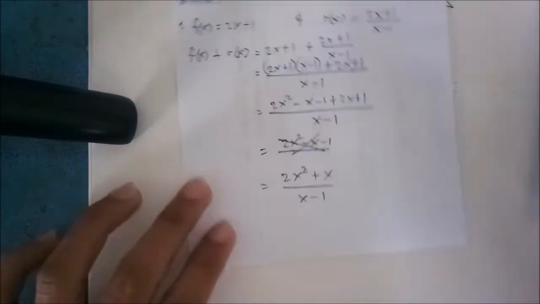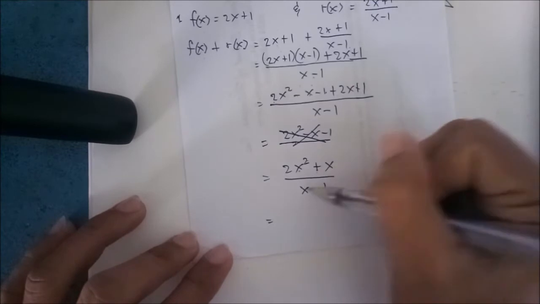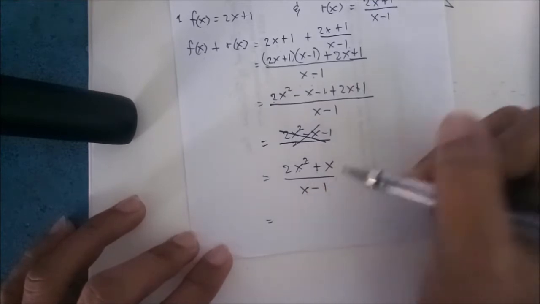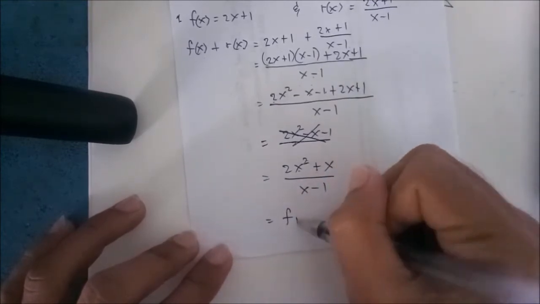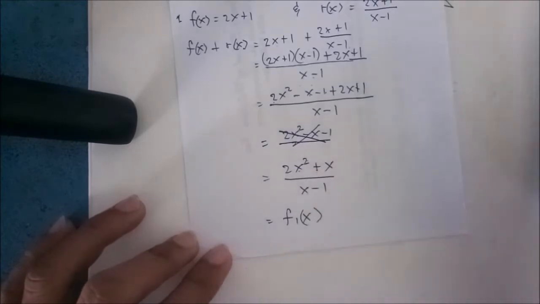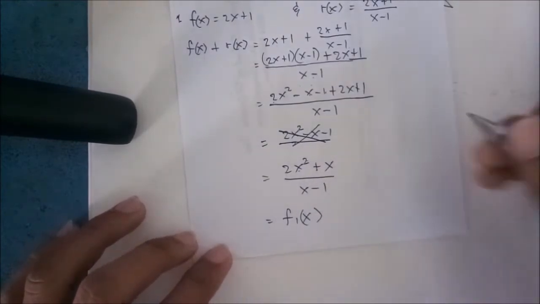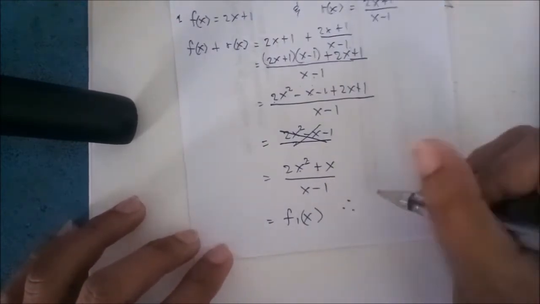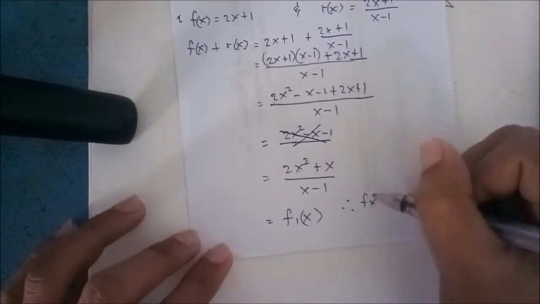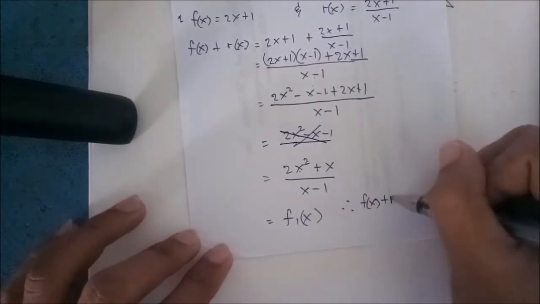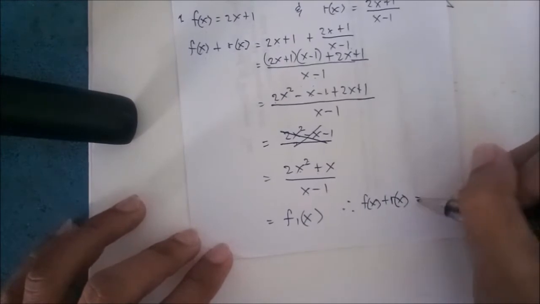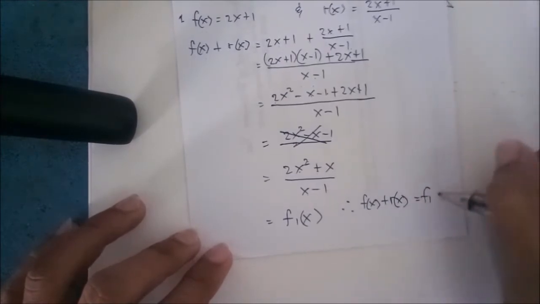So it means 2x squared plus x over x minus 1 equals f sub 1 of x. Therefore, f of x plus r of x equals f sub 1 of x.